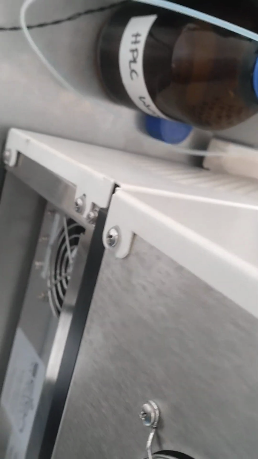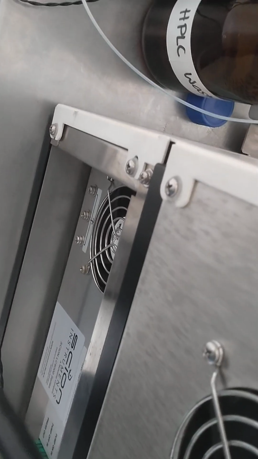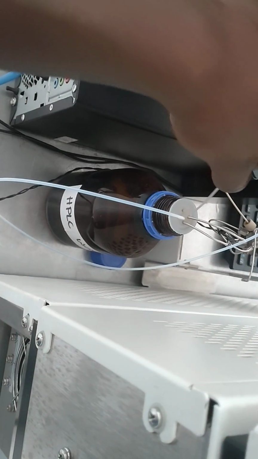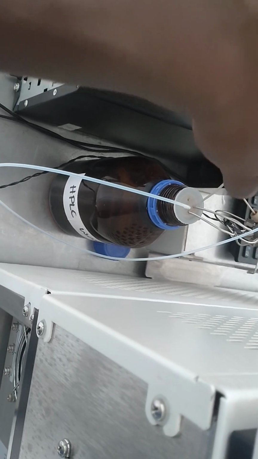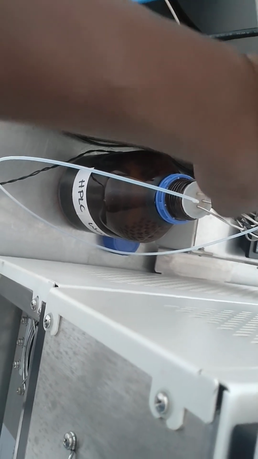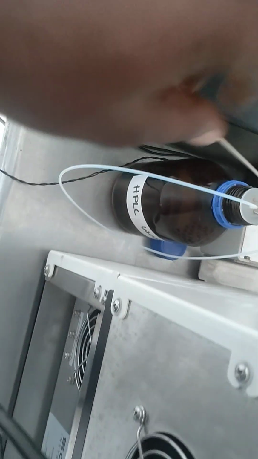And this is the recycle bin, of course, for this HPLC. This is the recycle bin.